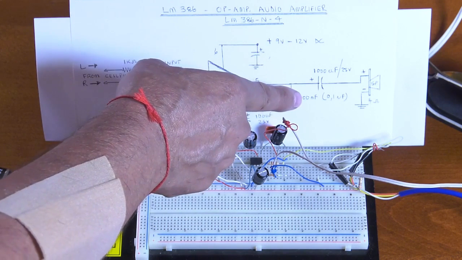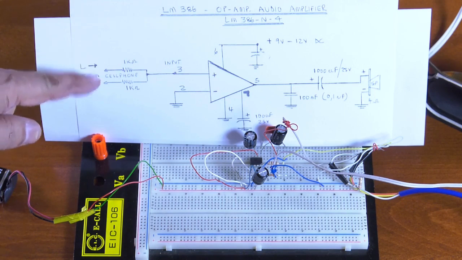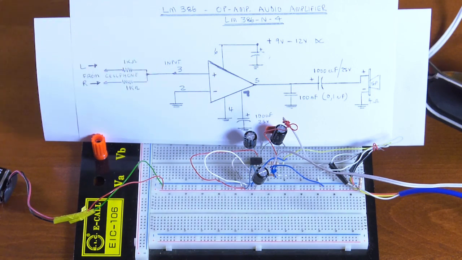It's 100 nanofarads or a 0.1 microfarad. It actually decouples all interference or outside frequencies that may creep into your input, which is here. It filters it down. So that's another example of a high pass filter, something that you've learned about already.